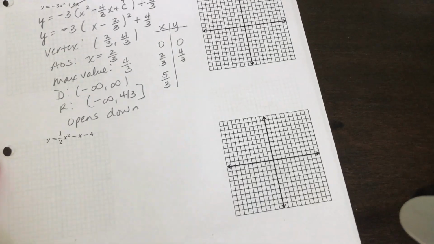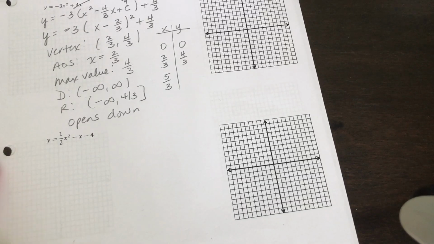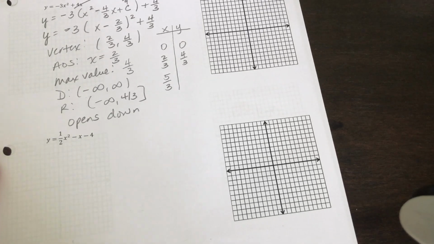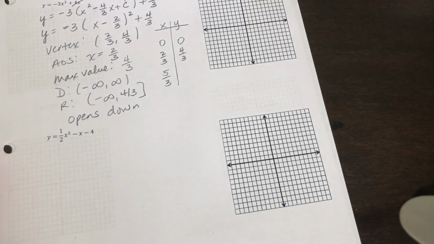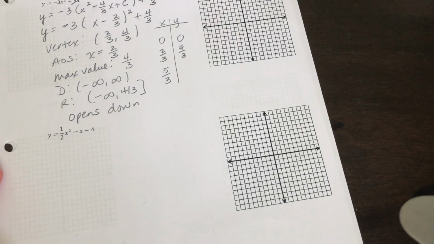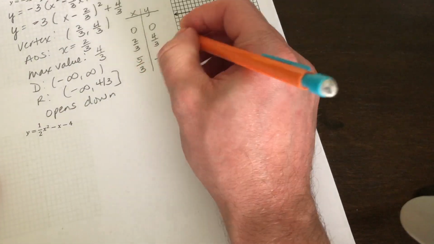What's messed up about this one is it's a fraction, so it's going to throw everything off. I can type into my calculator to make sure I'm getting the right answer. So plug in 0, get 0. Plug in 5/3, and you get -5/3 on that side.